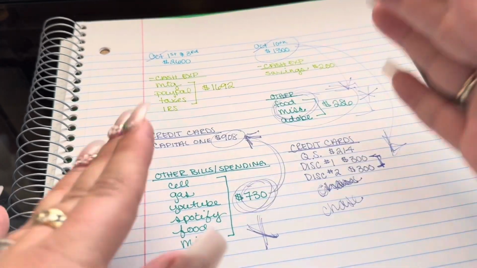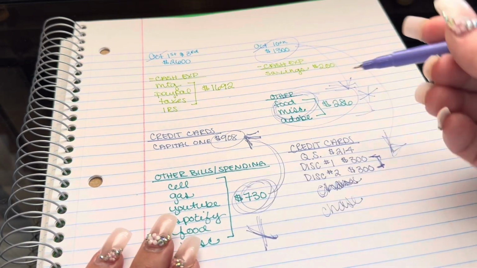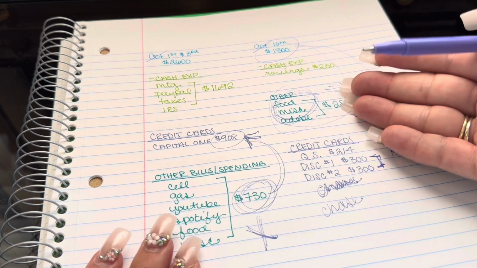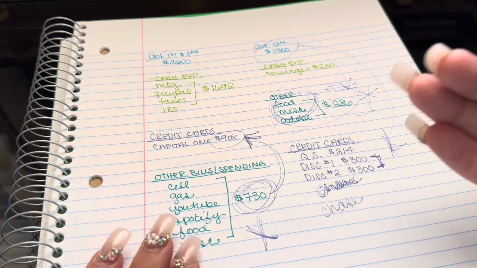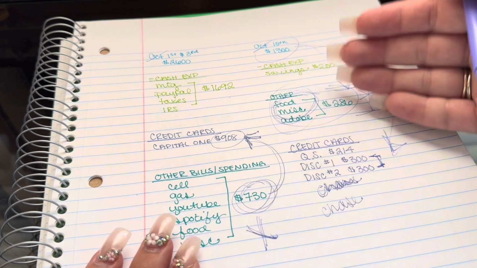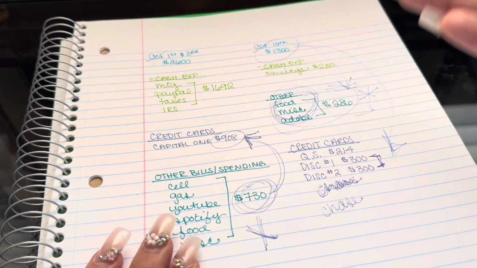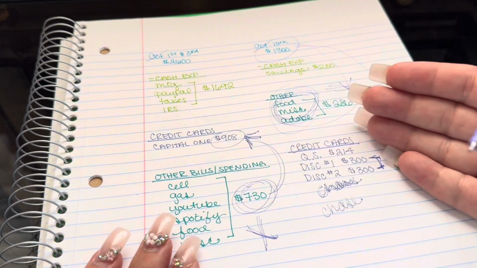The first month of doing velocity banking usually is the most difficult because we do have these expenses that can't always be put on a credit card the first month. Whereas the second month, usually you've freed up enough on other cards that these expenses can go on those if you wanted to. But again, it's just something that you have to look at.